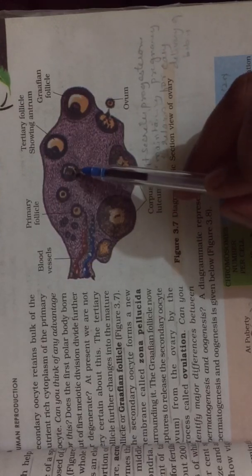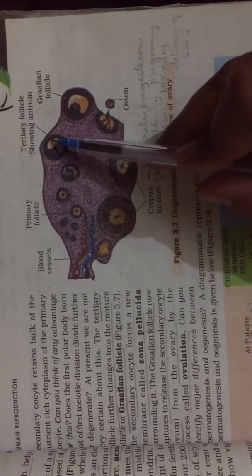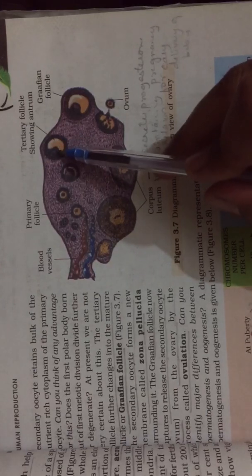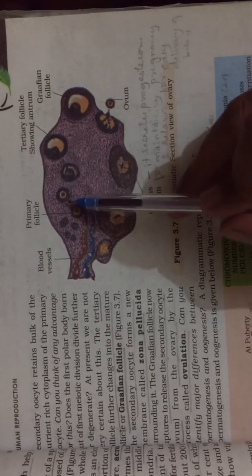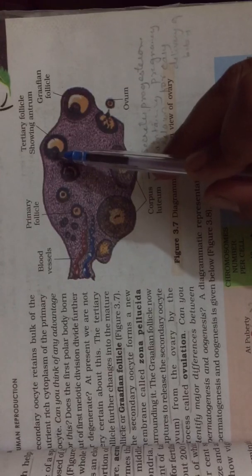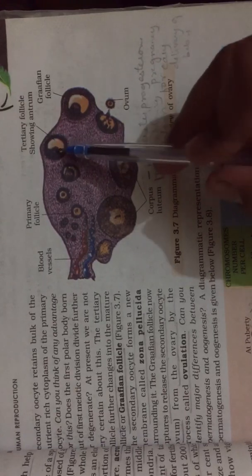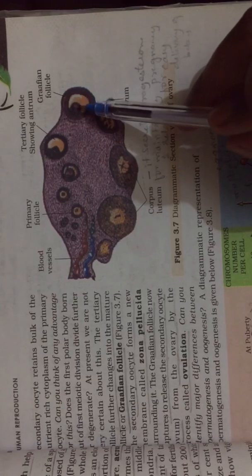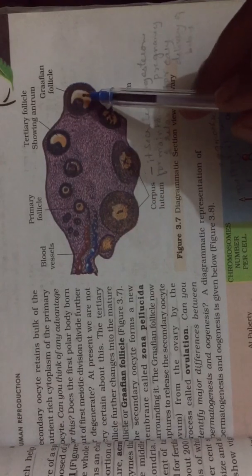Now it is getting converted into a tertiary follicle. In the tertiary follicle you can find a fluid filled cavity. This fluid filled cavity is yellowish in color, and that is nothing but the antrum. Now what does this tertiary follicle consist of? It consists of a secondary oocyte. Why? Because the primary oocyte has completed its first meiosis, resulting in the formation of the secondary oocyte. And this tertiary follicle is getting transformed into a mature Graafian follicle. Here the secondary oocyte will be clearly visible. Later it will form an ovum.